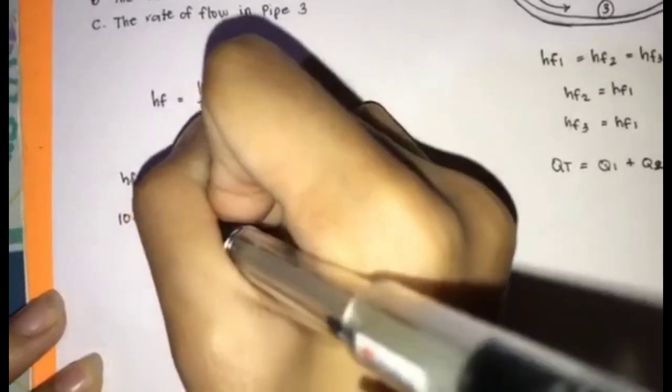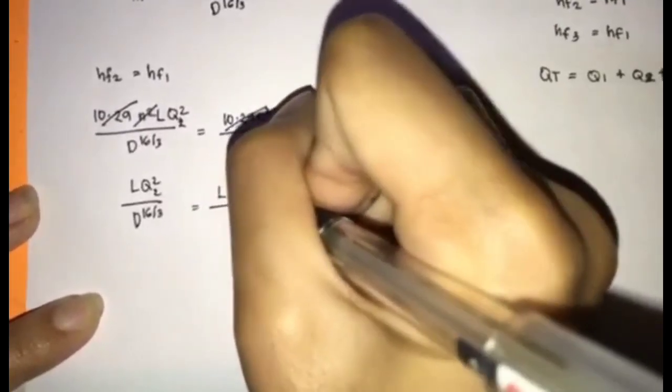So, using Manning's formula, 10.29 n squared L Q squared over D raised to 16 over 3 is equal to 10.29 n squared L Q sub 1 squared over D raised to 16 over 3. Same on both sides, we can cancel out the constants and what's left is only L Q squared over D raised to 16 over 3 is equal to L Q sub 1 squared over D raised to 16 over 3.